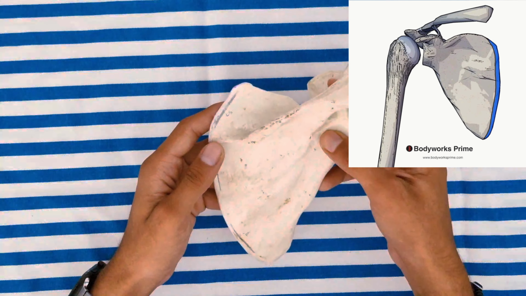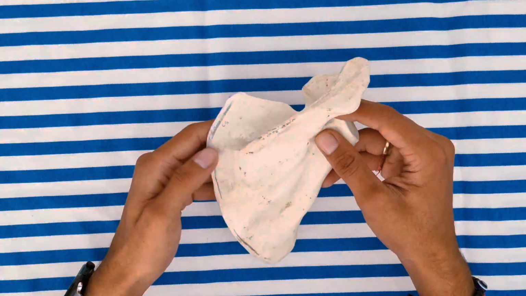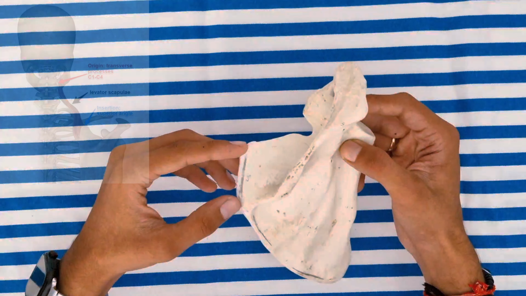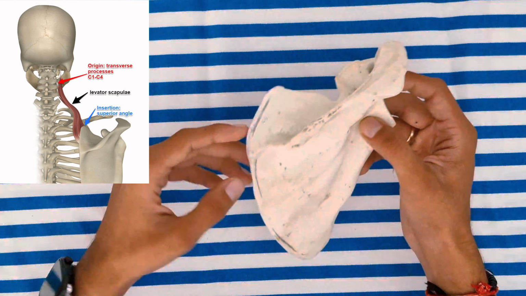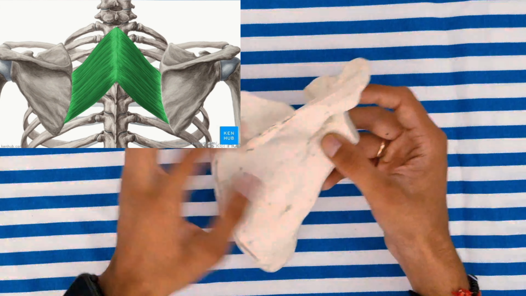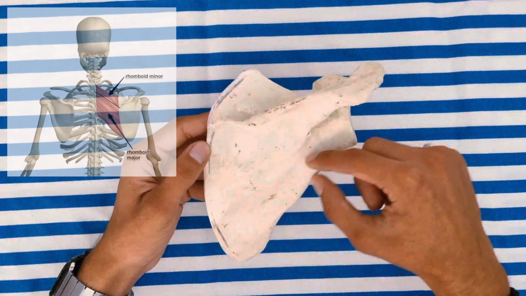Dorsal surface, and on the dorsal surface is the insertion of levator scapulae. From here, the insertion of levator scapulae. Rhomboideus minor originates from here, and the rhomboideus major muscle inserts from here.